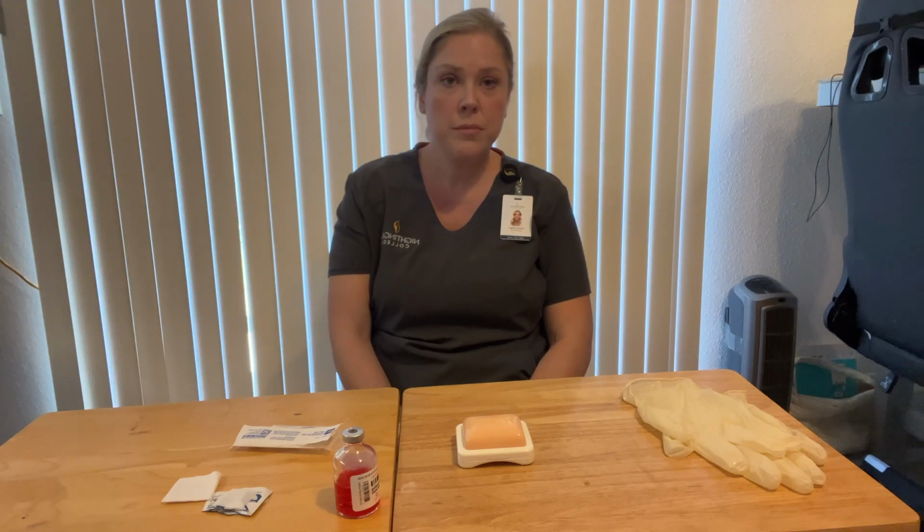So today the doctor ordered a morphine injection intramuscular of 6 milligrams. The drug is supplied in 4 milligrams per 1 ml. So today we'd want to withdraw 1.5 milliliters to get our 6 milligrams.